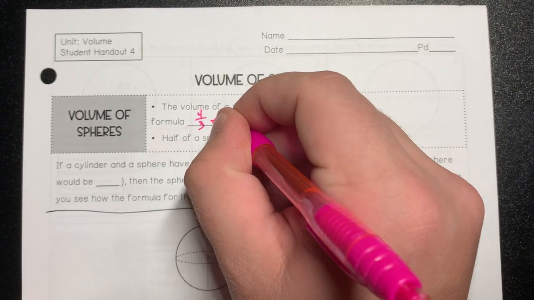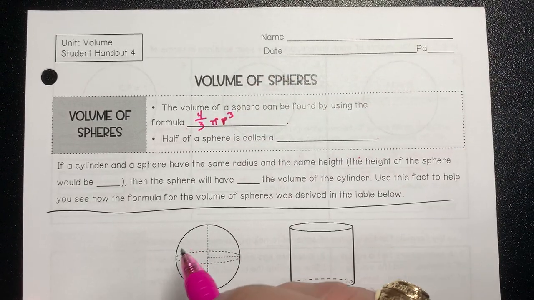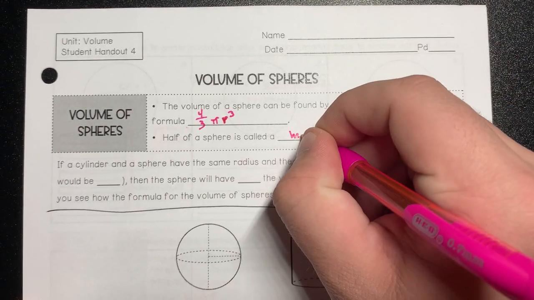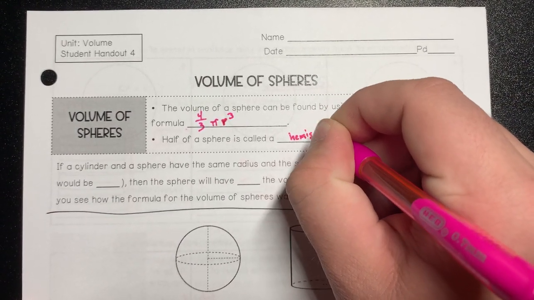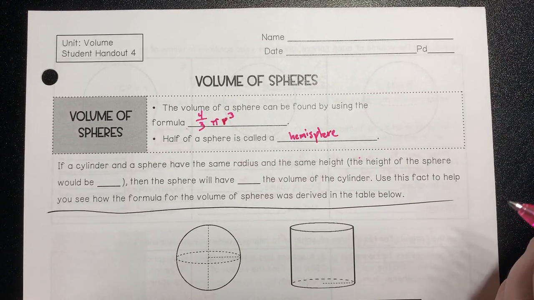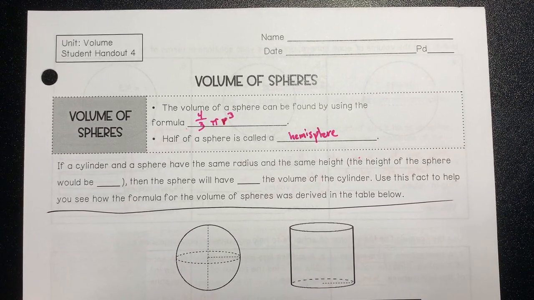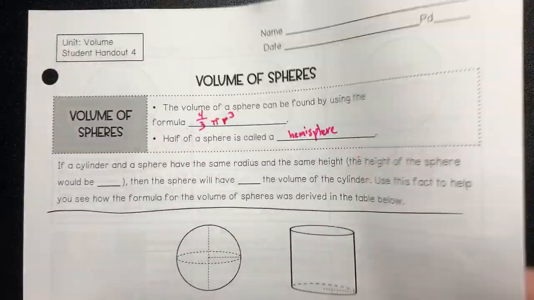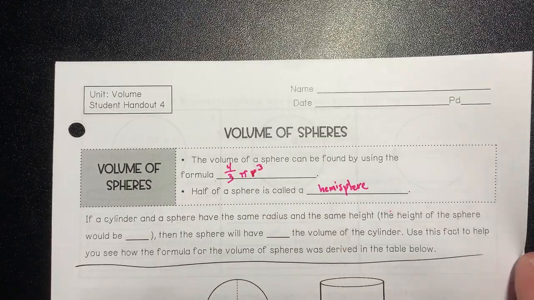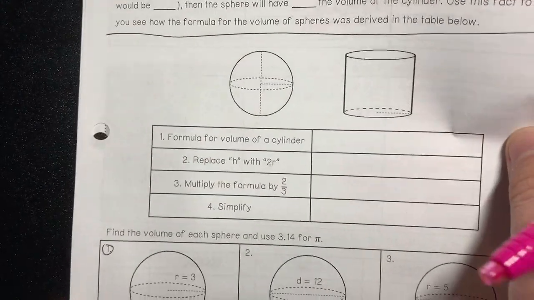All right, this is going to be a little weird one you're going to have to remember. It also says that half of a sphere is called a hemisphere. So, skipping all of that, we're going to go down here, and we already have the formula for it, so that's all we really need for the volume of spheres.